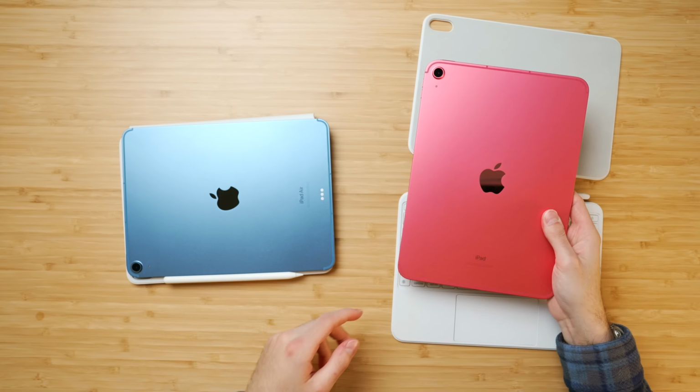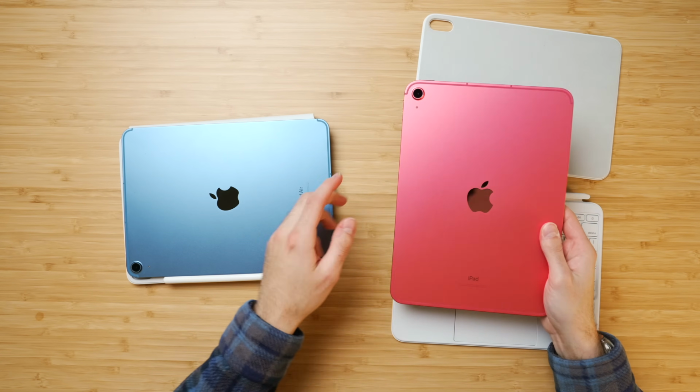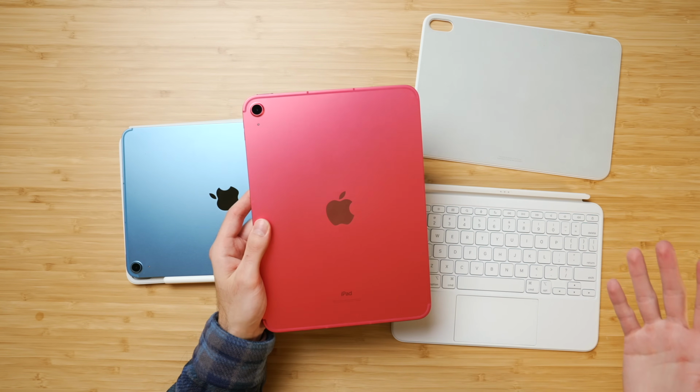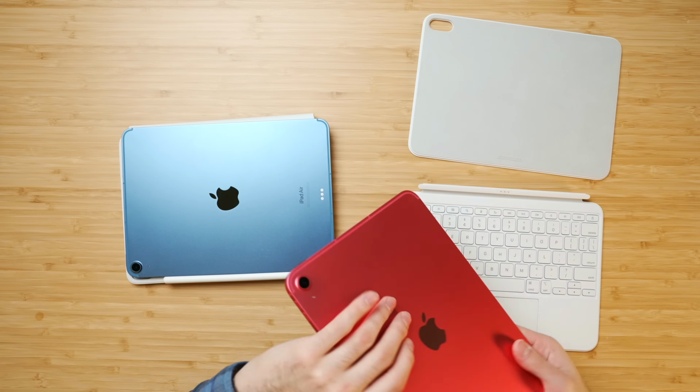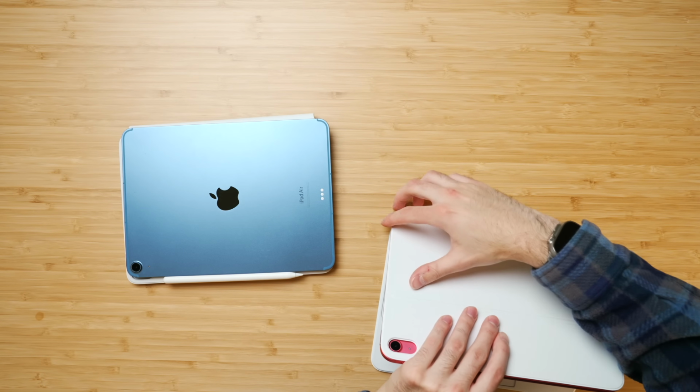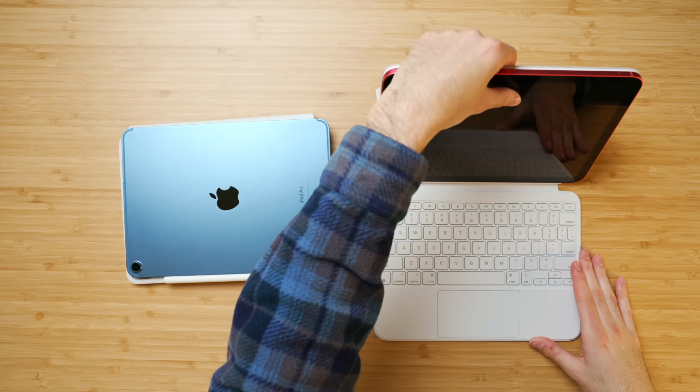Beyond colors though, the accessory situation is different. As you can see here, the smart connector on the iPad Air is on the back. It is on the side with the 10th gen, which accommodates a brand new first-party accessory, the Apple Magic Keyboard Folio, which is two pieces. One, which is the keyboard here, and another, which is this back portion with the kickstand. So you can open it like this. You also get a function row of keys.